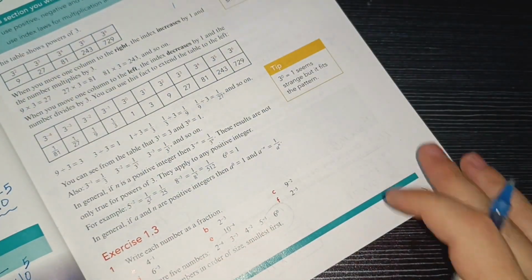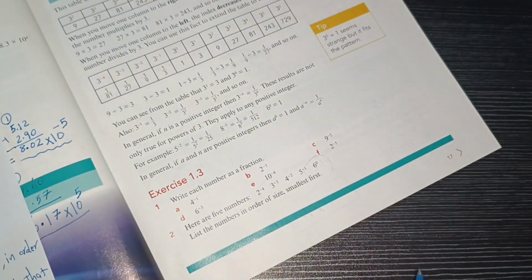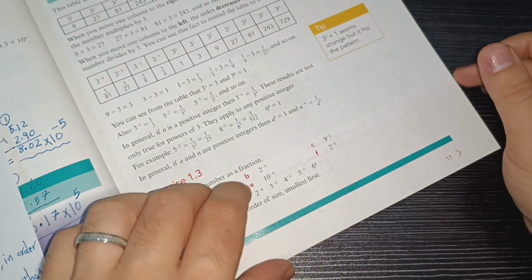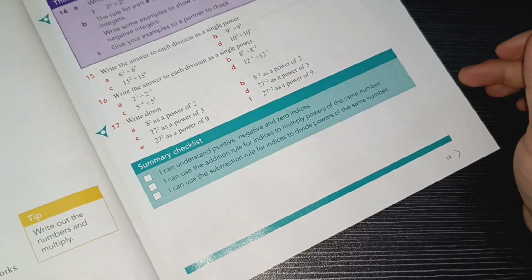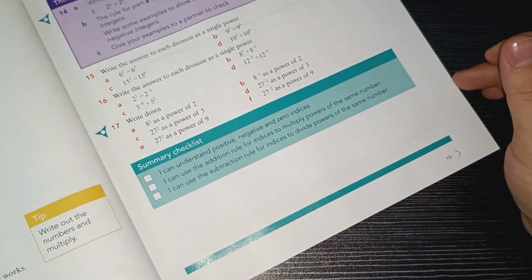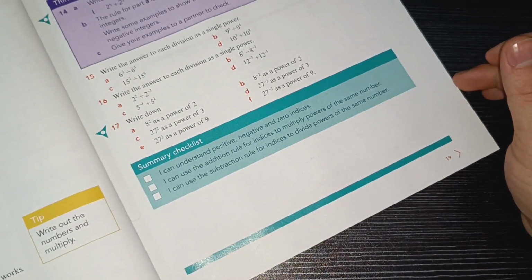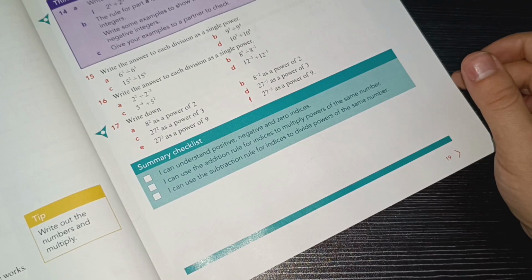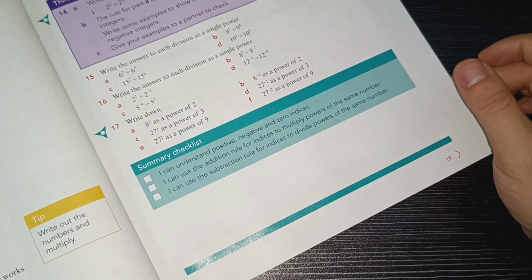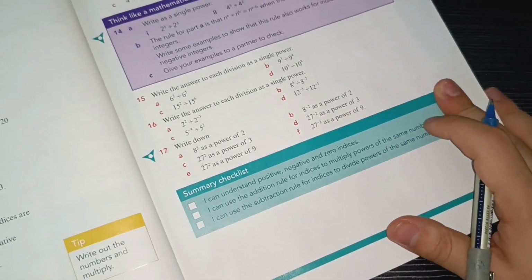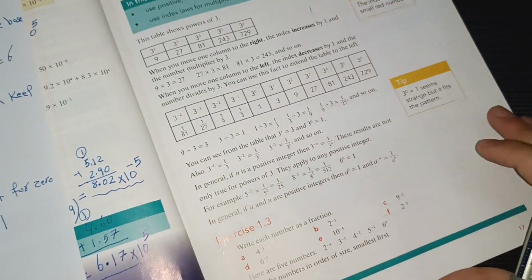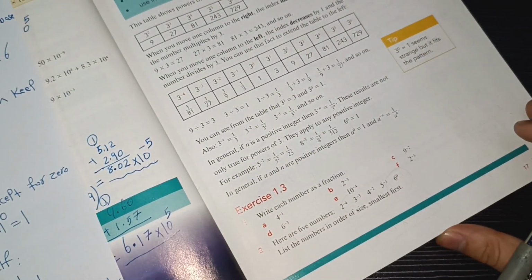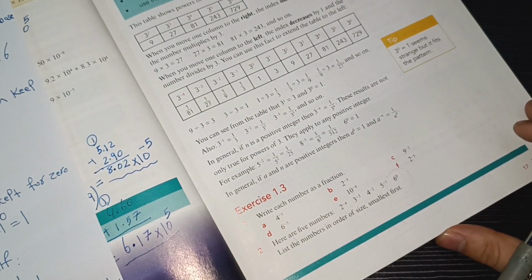I hope that the screen is clear for you, guys. The first question, I'm not going to solve all the questions in order to not make the video long, because the other two sections were a little bit long. That's why I'm afraid that you don't have the energy to watch the whole video. So let's just solve some questions that I'm pretty sure will make the topic understandable.